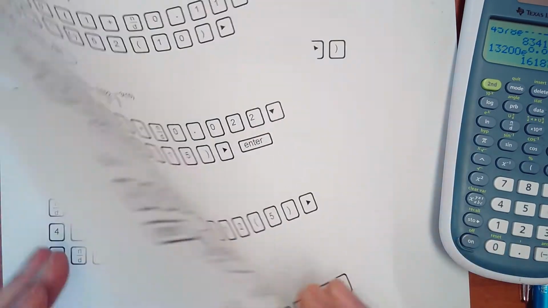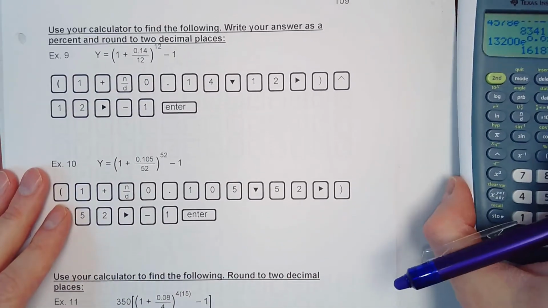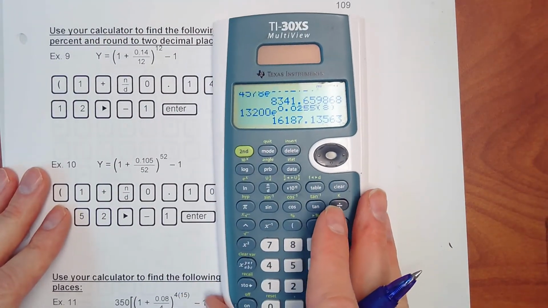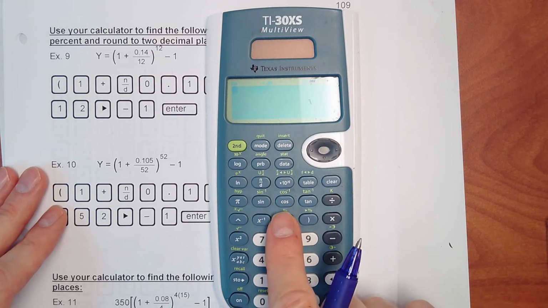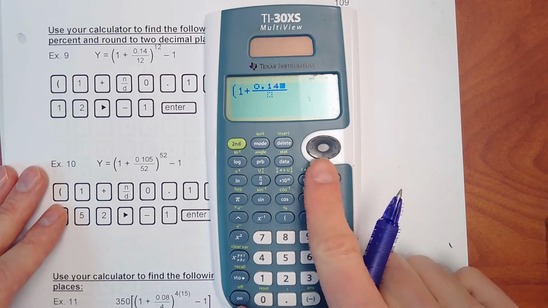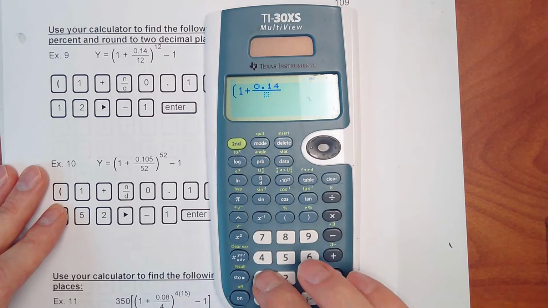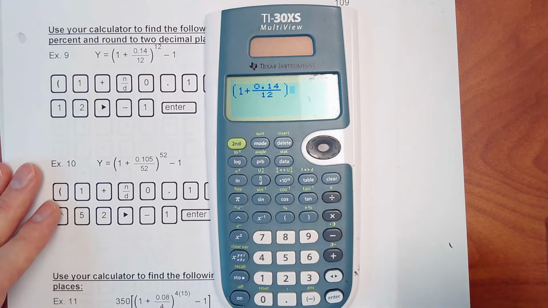All right, let's turn the page. Let's try number 9. So we're going to do parentheses 1 plus fraction key 0.14 over 12. Close the parentheses off.